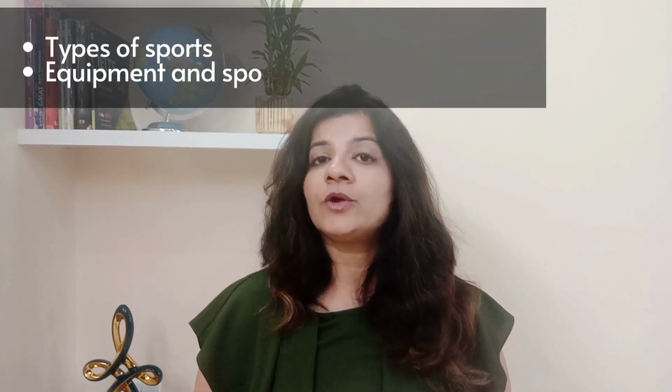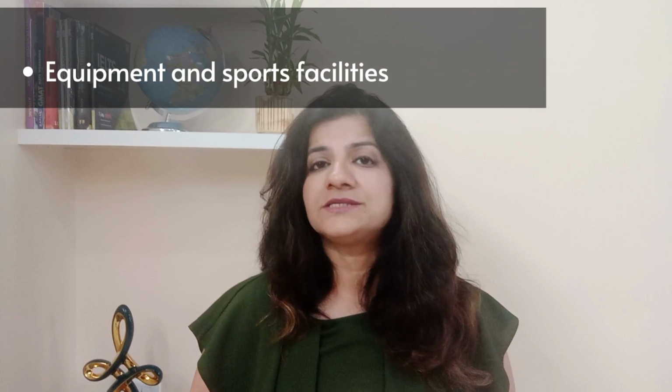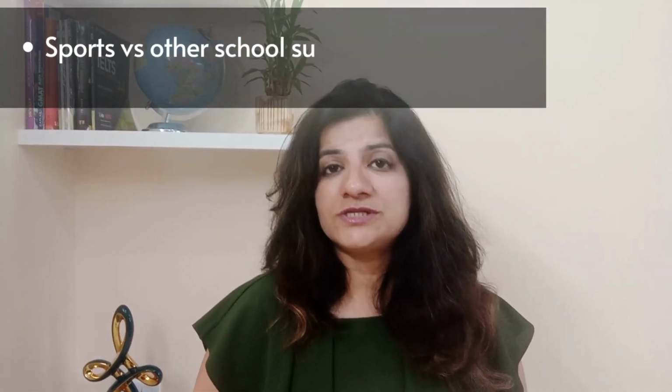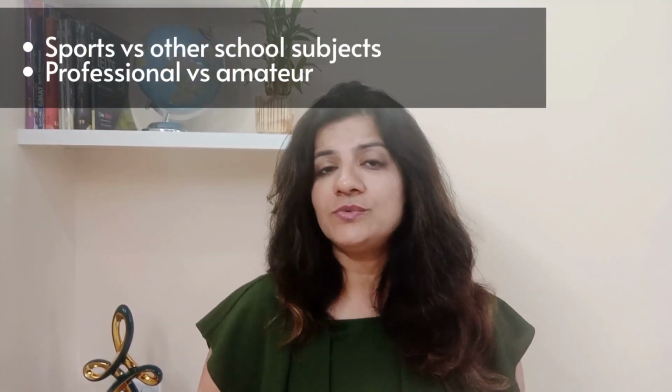Then types of sports, the equipment or the sports facilities, sports versus school subject, and professional versus amateurs. So you could get a topic like, some people believe that team sports should be included in the school curriculum, while others believe that individual sports is more important. Discuss and give your opinion. So you could get something like this.